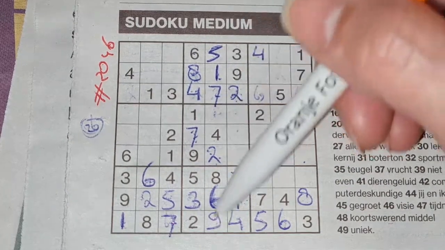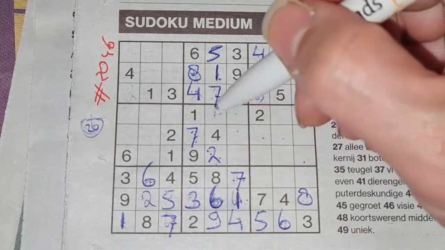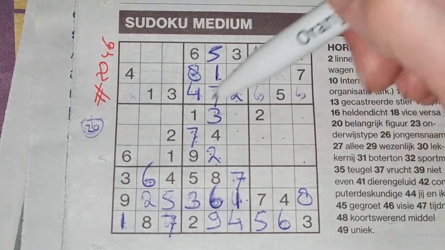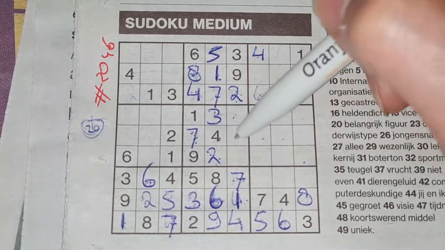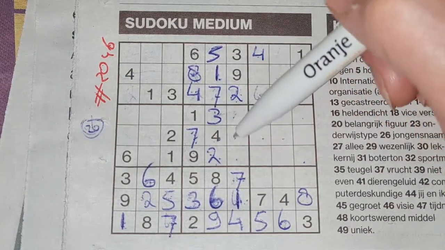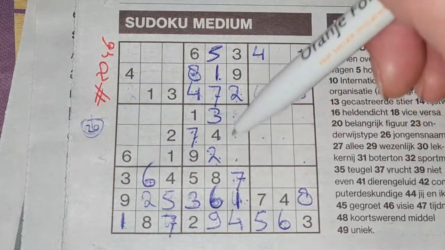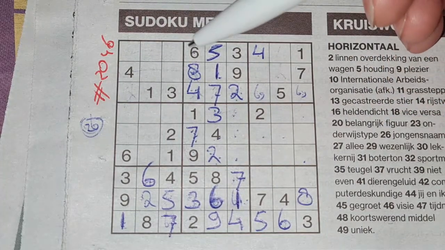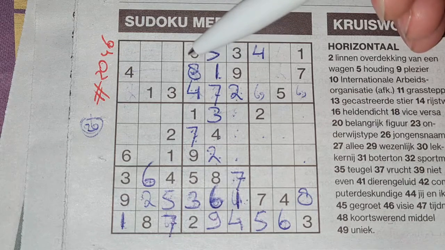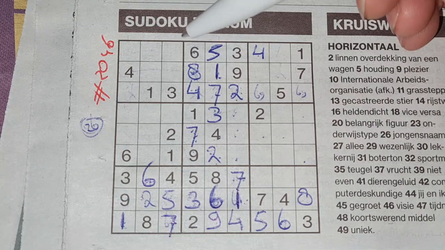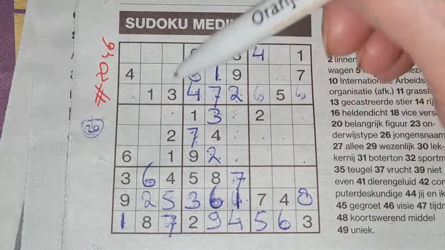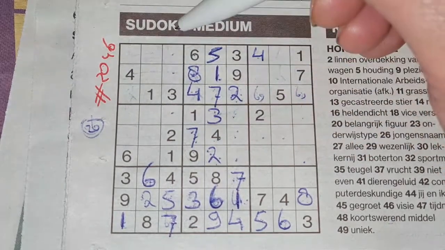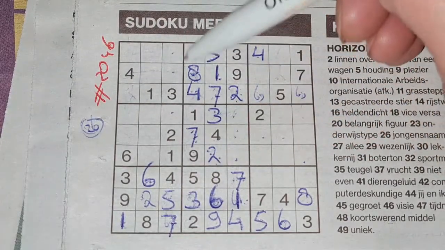One box left in the middle column for the number 3. 1, 2, 3, 4, 5 is missing, 6 is missing, and then 8 is missing. Alright. 5, 8, and 9. Three missing numbers in the third column.